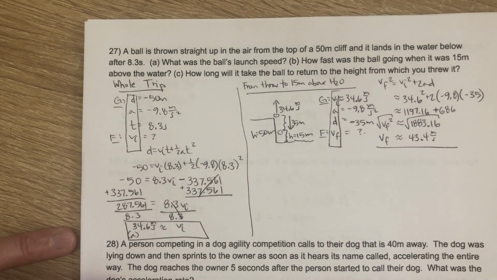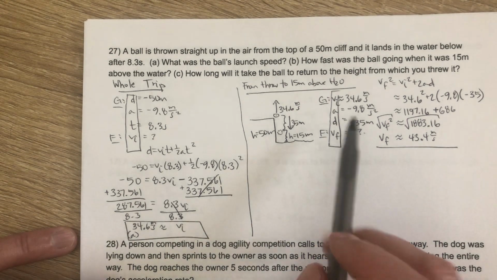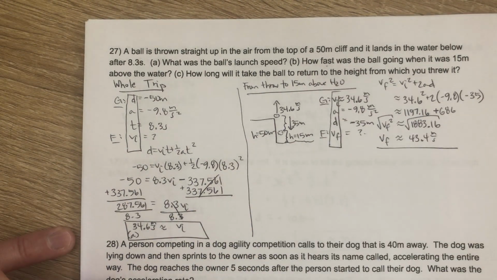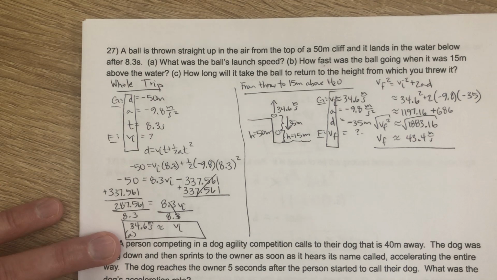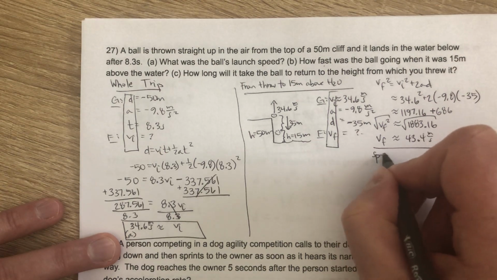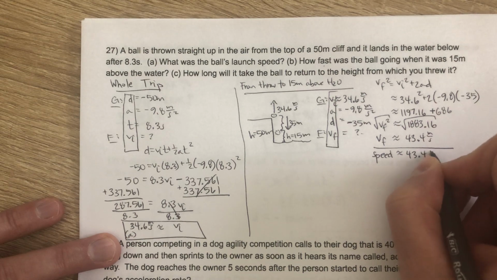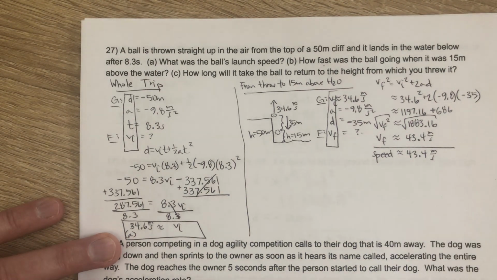Now, we've talked about velocity, acceleration, and displacement being vector quantities where direction matters. So when the question said, how fast was the ball going? Now that use of the word fast is a little vague, so we can report our answer as speed or velocity. So we can say it's going 43.4 meters per second. That's fine. So the speed is approximately 43.4 meters per second when it's 15 meters above the water.